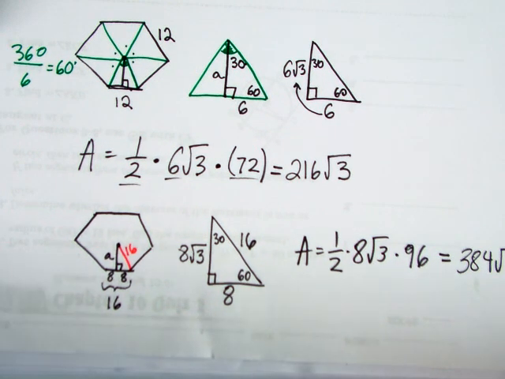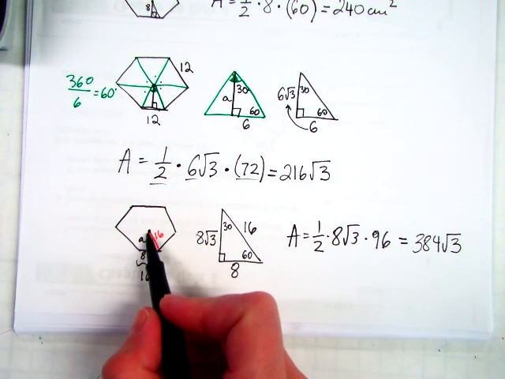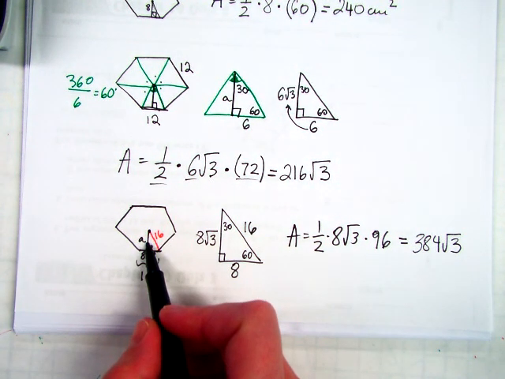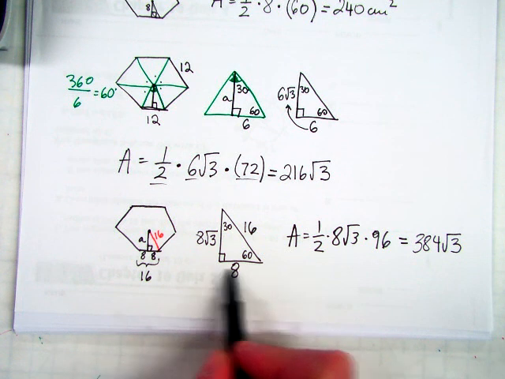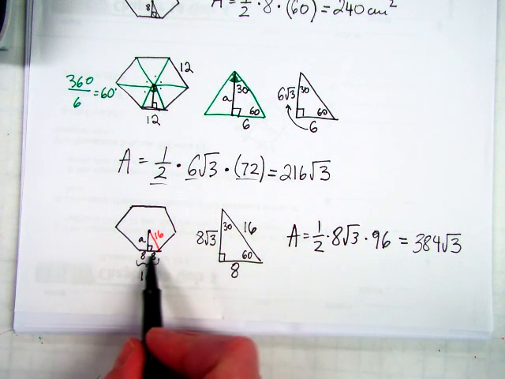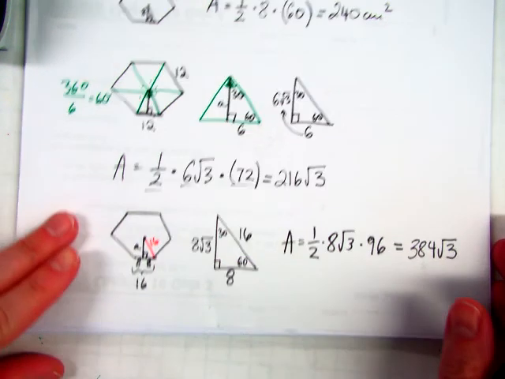Are we okay with this? Now, there's another way: if I only gave you the apothem, you would have to divide by √3 to find the short side, double it, and that would give you the side of the hexagon. Okay? So that's hexagon.